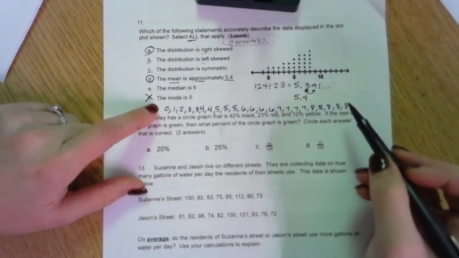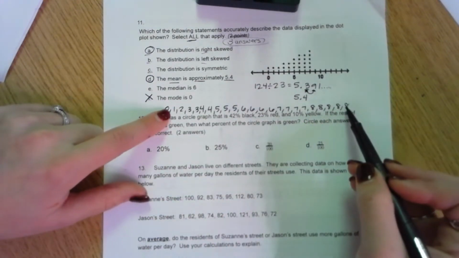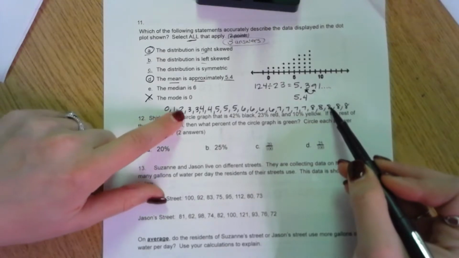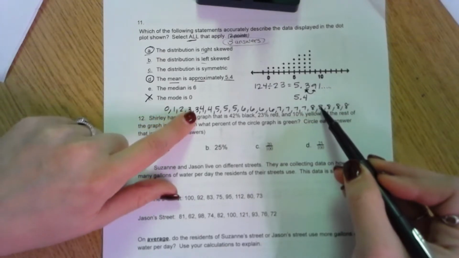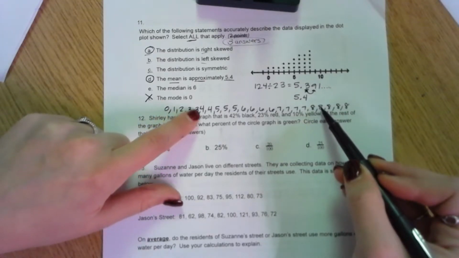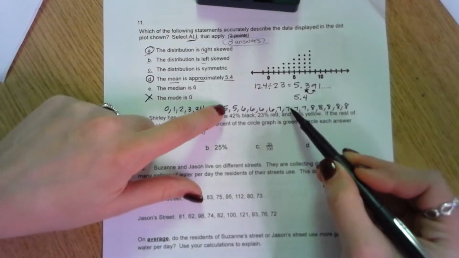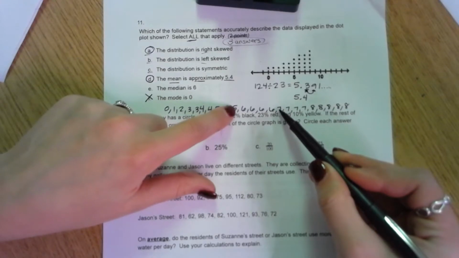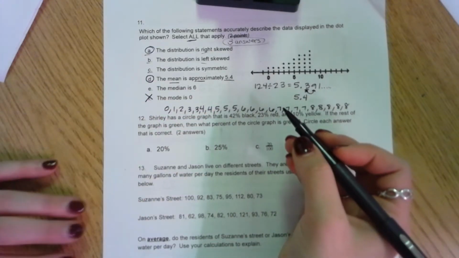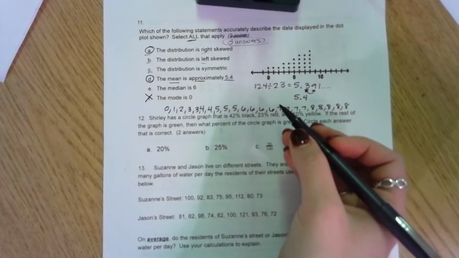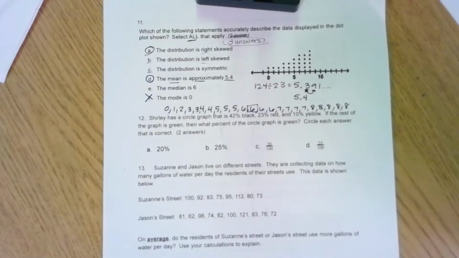And when I write my data out and hop in, I get 6 as my median. So I know that E is the other correct answer.